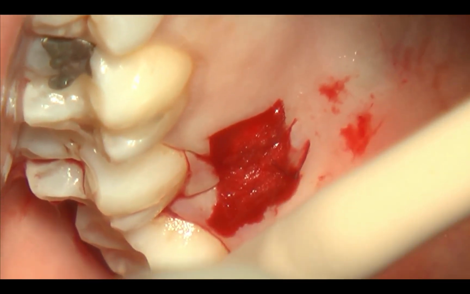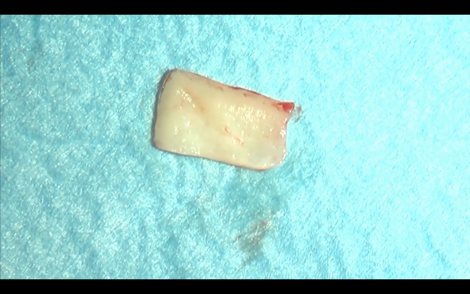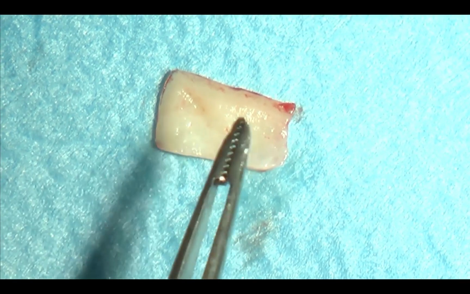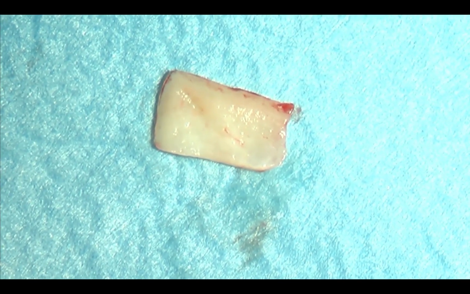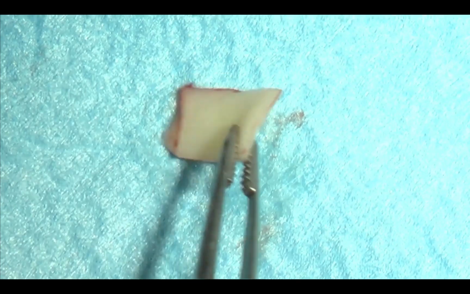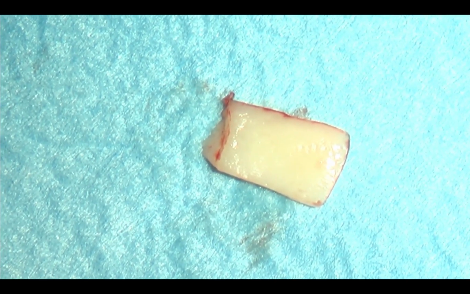The patient can rest. This is the inner aspect of the graft. You see it's completely white. There is no need to remove any fatty and glandular tissue, so we can immediately go back to the desepithelialization.